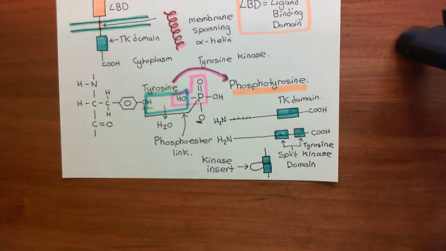Okay, so welcome back to this next video in which we are discussing the receptor tyrosine kinases. In the previous video we had a basic introduction to the receptor tyrosine kinases. We saw how they are a family of receptors that is within this bigger superfamily of enzyme-coupled receptors.